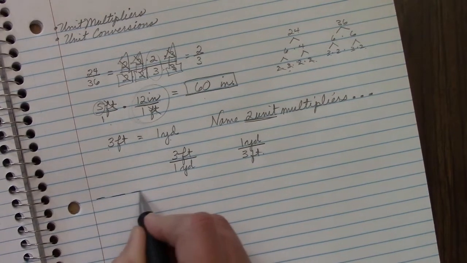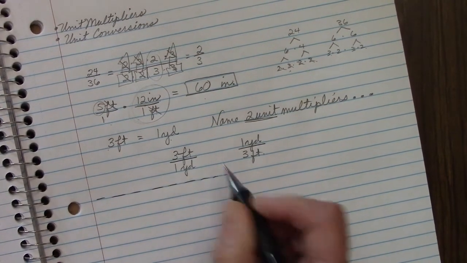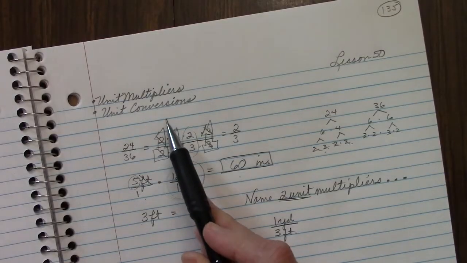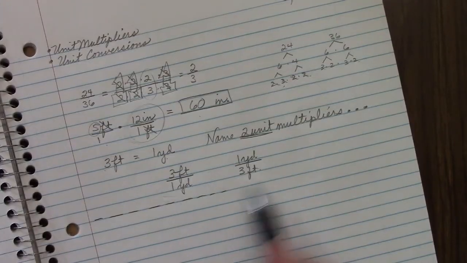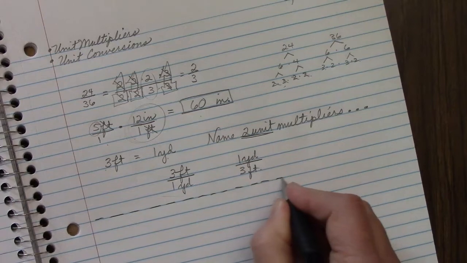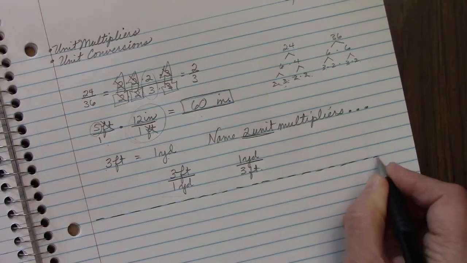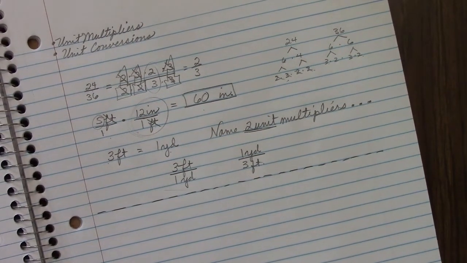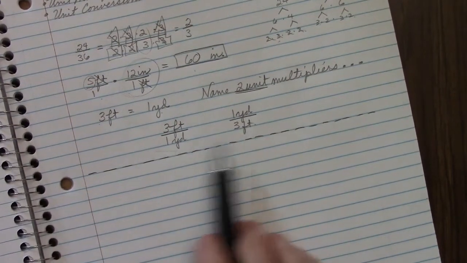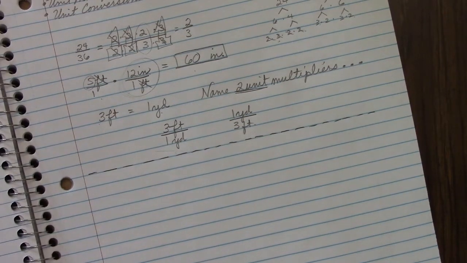But the way I'm going to show you how to set up your conversions, which is the other thing we're doing here, conversions, you don't have to try to remember, and then which one should I use? Oh dear, which one should I use? If you set your problems up the way I'm going to show you, you do not need to even remember and try to figure out which one is which.